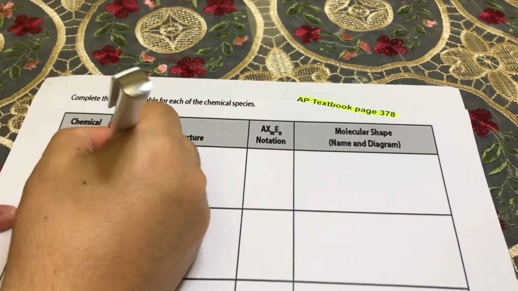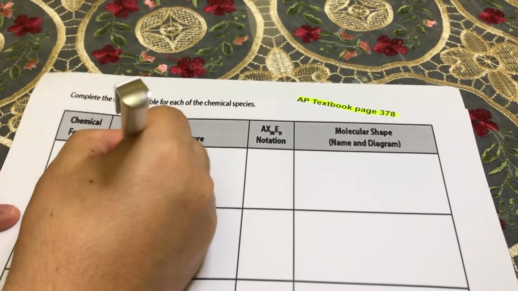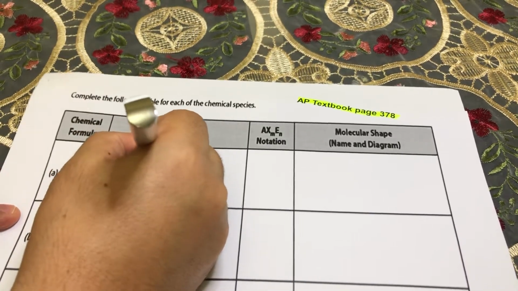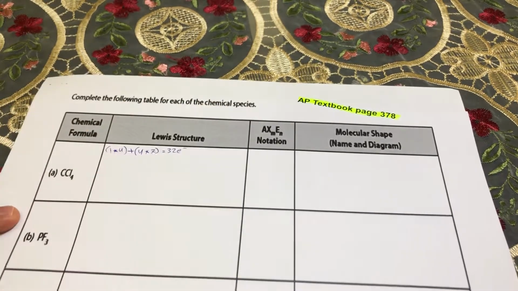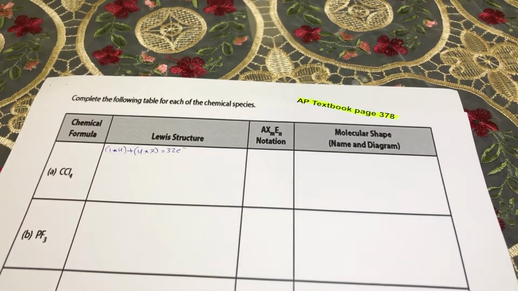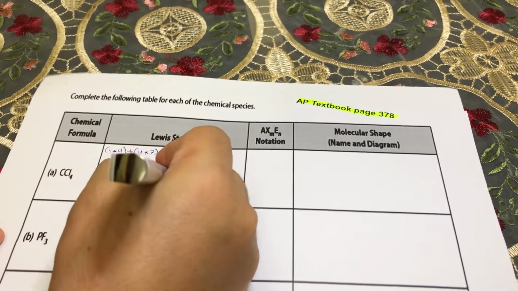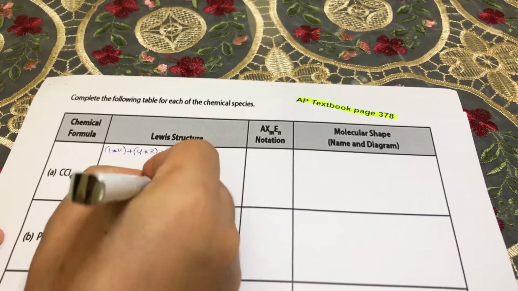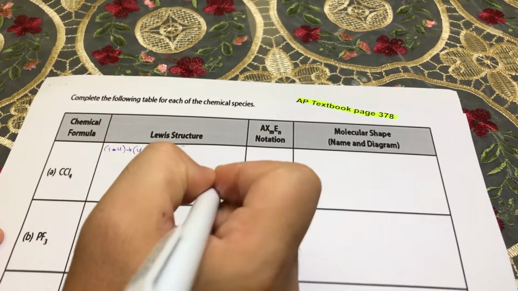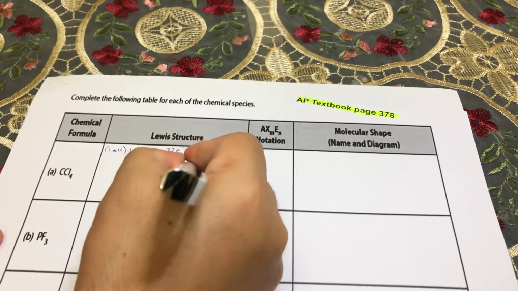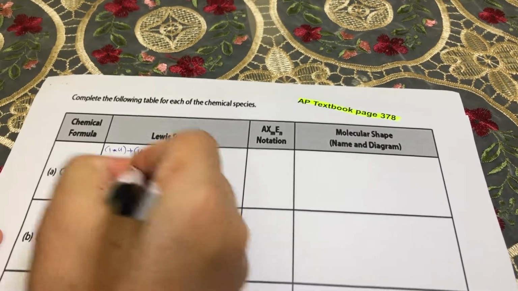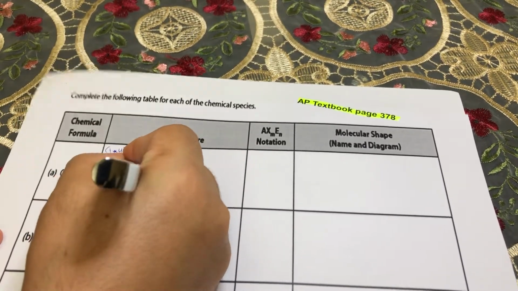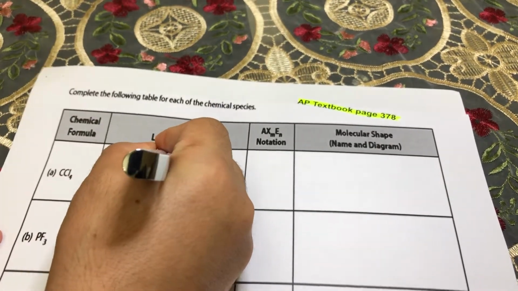We know it's 1 carbon times 4 plus 4 chlorine times 7, so 32 electrons in total. Carbon has 4 valence electrons. We put the carbon as the central atom and put the 4 chlorines around it, and we give each atom an octet.